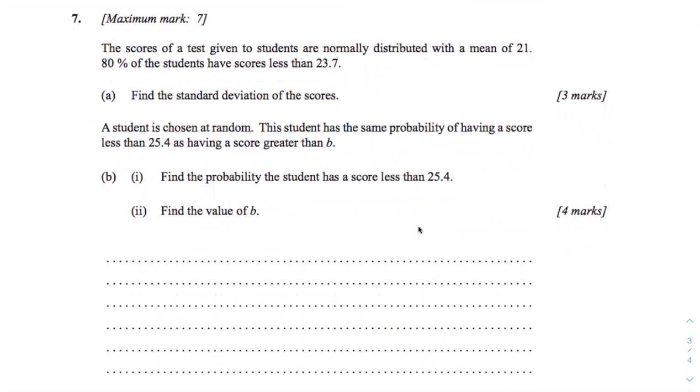So this one, the score of a test given to students is normally distributed with a mean of 21. So right there, we know it's a normal distribution problem because they tell us, hey, this is a normal distribution. Unlike the last one where it didn't say anything. And we have the mean, and we have the standard... oh, we don't. 80% of students have a score less than 23.7. Find the standard deviation. So we're missing the standard deviation. So we got to find that.